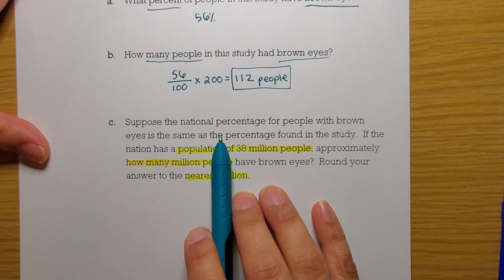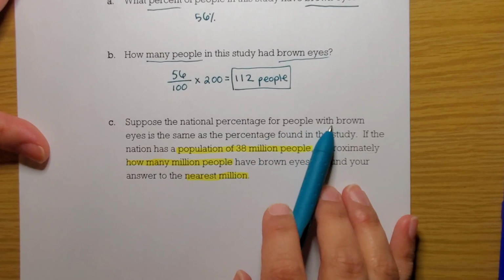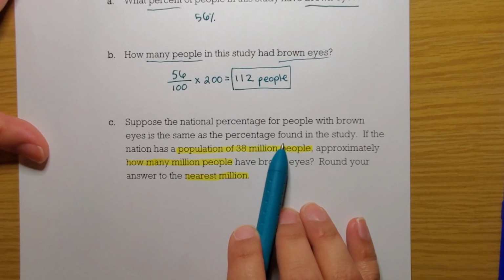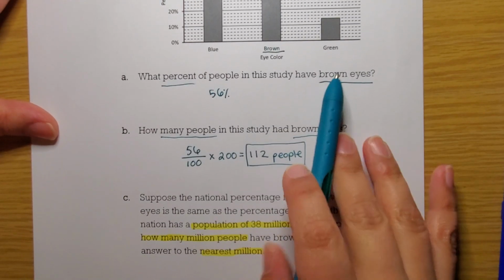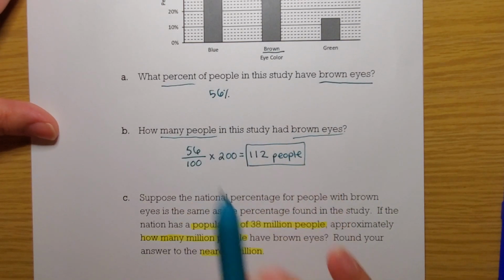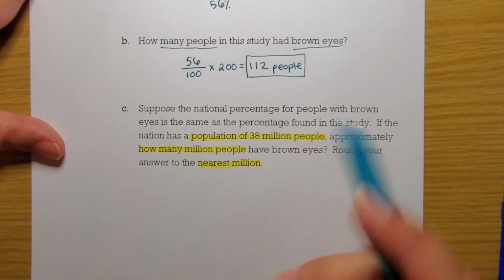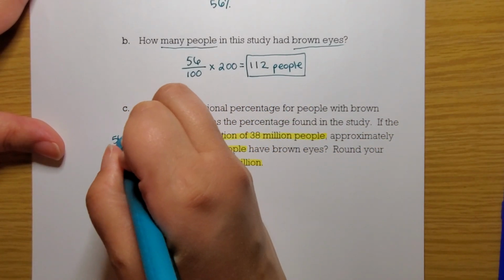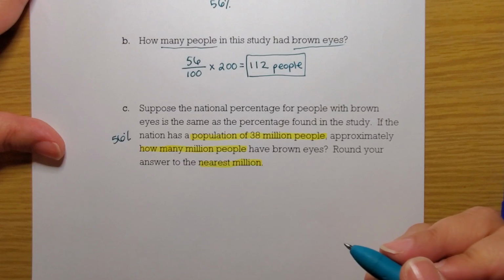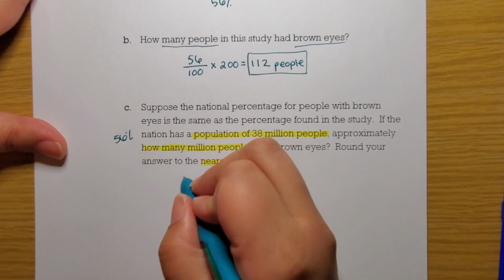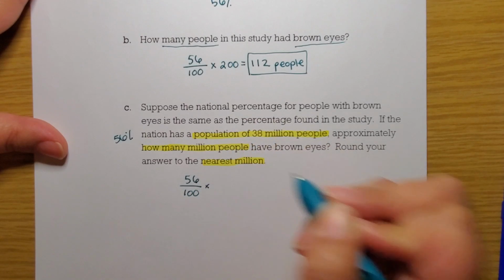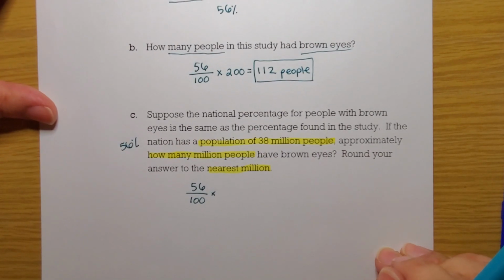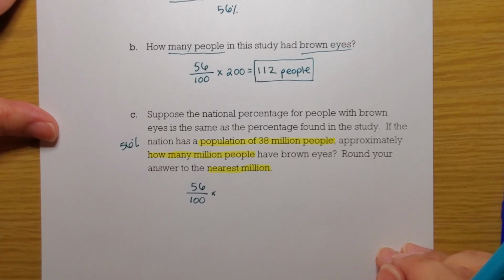Now, this first part is saying that the national percentage for people with brown eyes is the same as the percentage in the study. So the percentage in the study for brown eyes was 56%. So we still have that 56% that we're going to be using. I can change that into a fraction or decimal, and I want to multiply by the total amount.